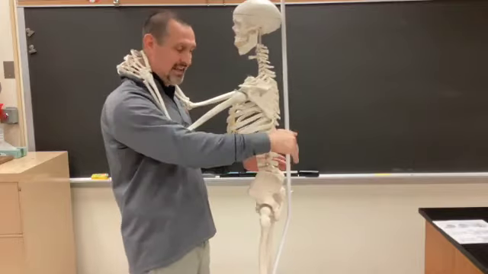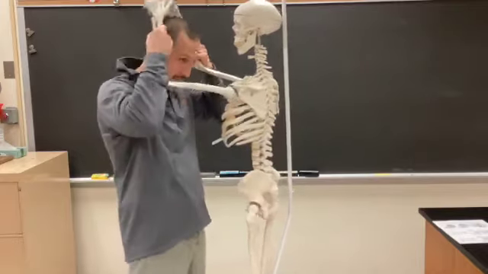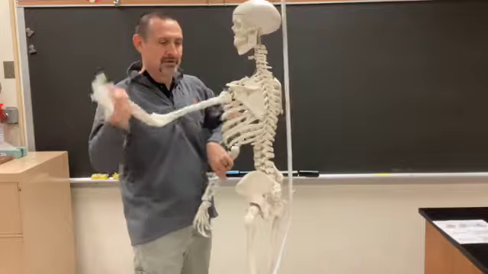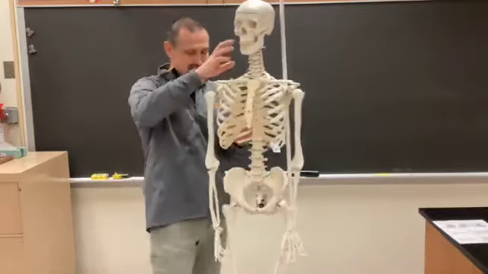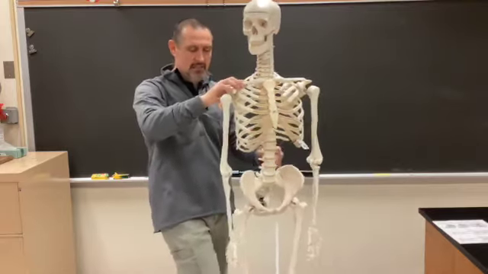All right, what you don't want is a hand to go to the ischium, all right? That will be bad, all right? So keep your hands on the ilium, not the ischium, all right? That will be bad. All right, now let's look at the leg bones.